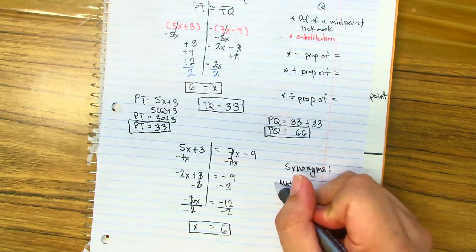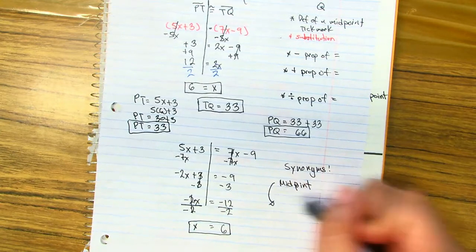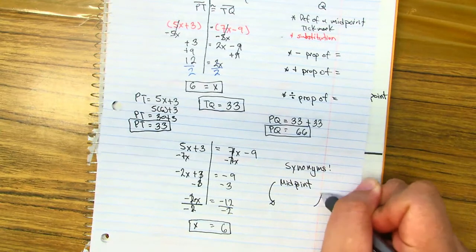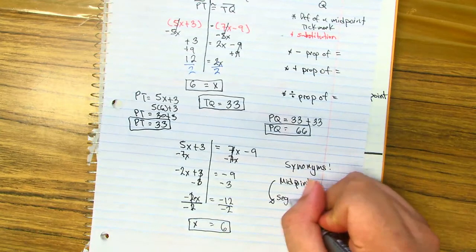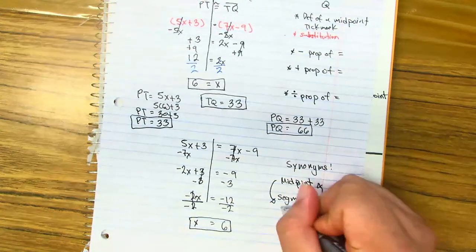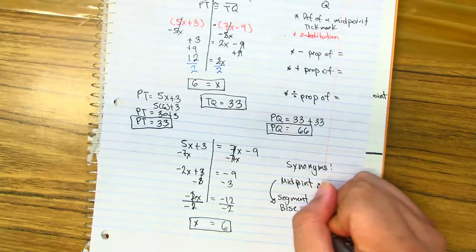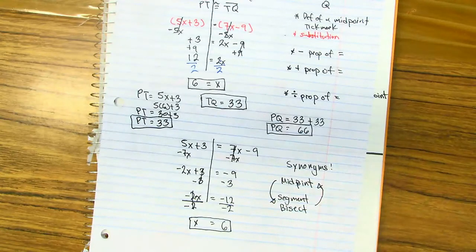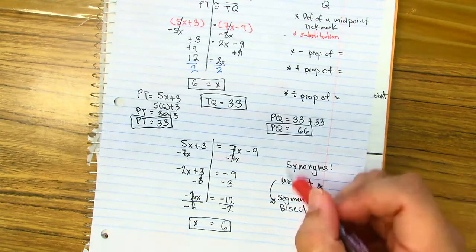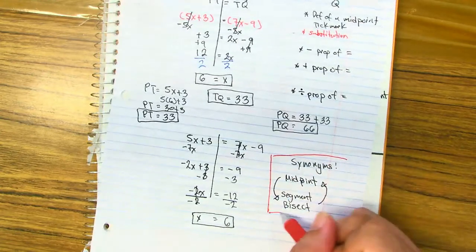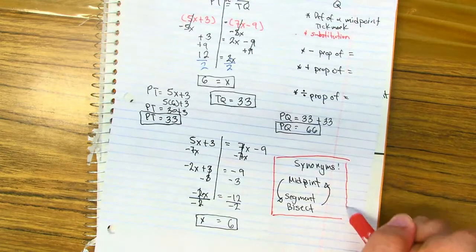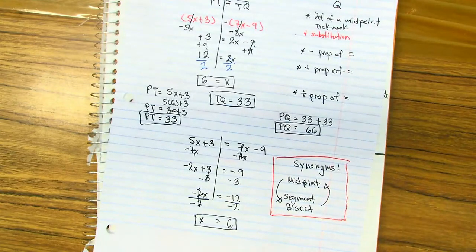We have another word that's a synonym for that, which is a segment bisector. Whenever you see the word bisect, it just means the same thing as a midpoint synonym. I'm not going to over-explain that. Maybe we'll see that later on.